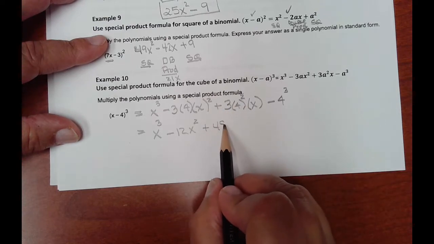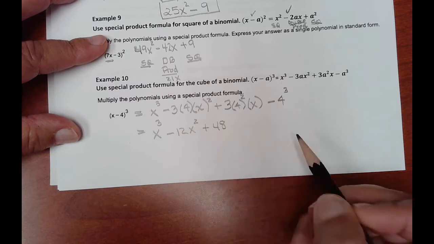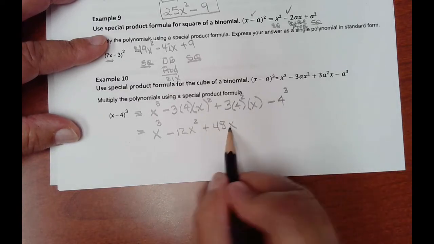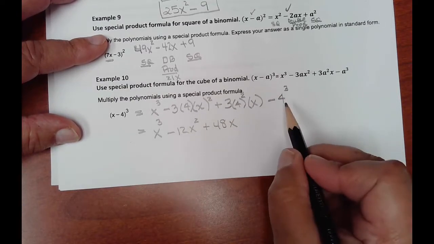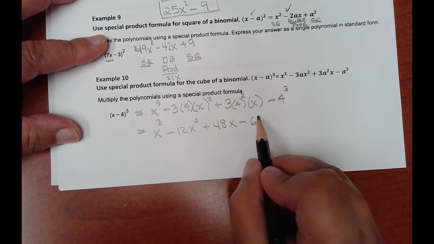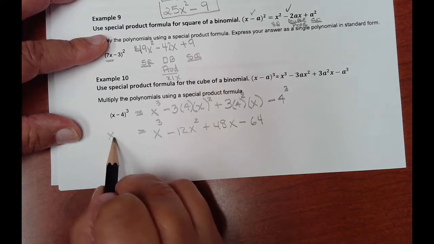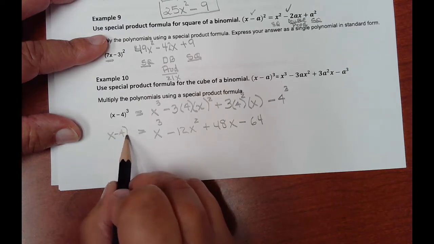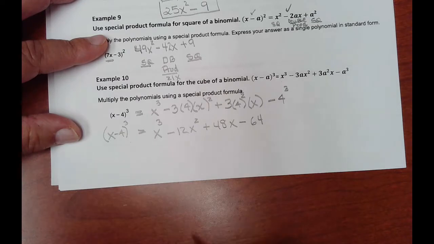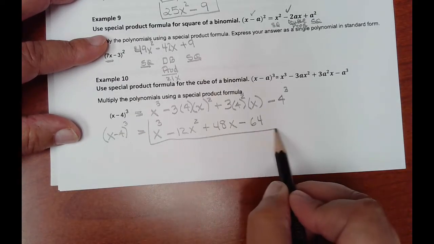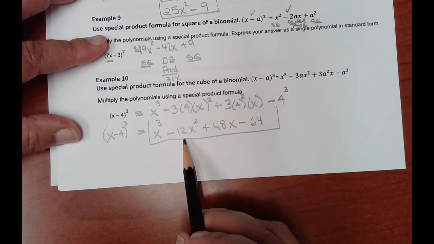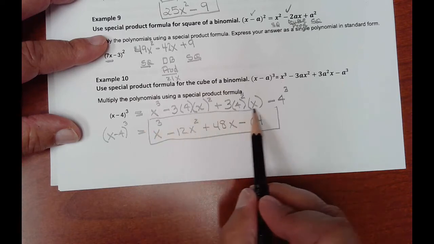You can always put that in your calculator if you want. And then 4 cubed is 4 times 4 times 4, which is 64. Again, you can put that in your calculator if you want. And that's it. So x minus 4 all FOILed out is x cubed minus 12x squared plus 48x minus 64.